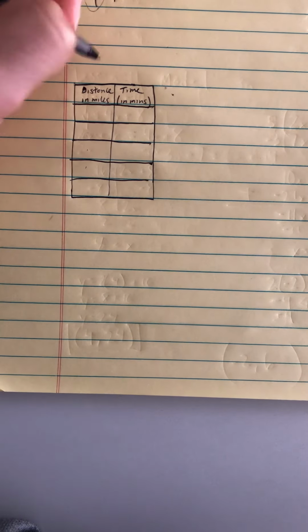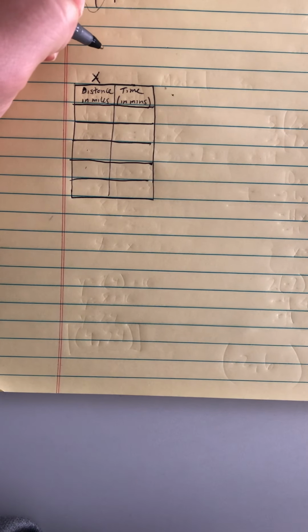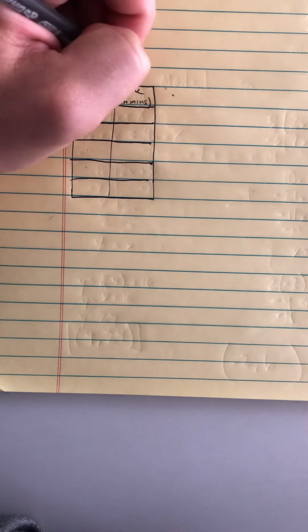We've got to fill out the data. The inputs are the distance. So the input is distance. That means this is X. And the output is time, which is weird. We haven't seen output as time before, but that's what the problem's giving us. So I'm going to label that accordingly.